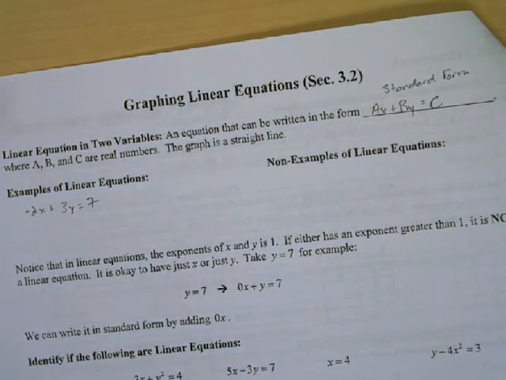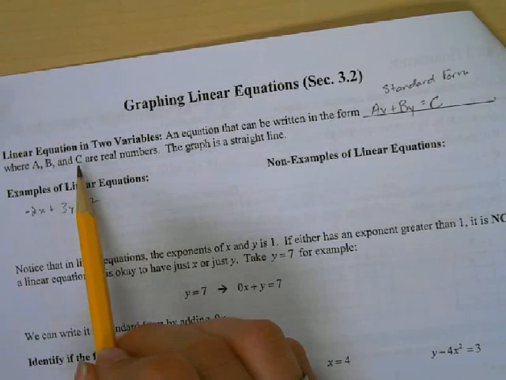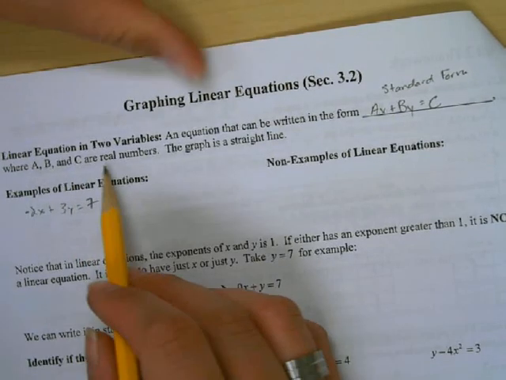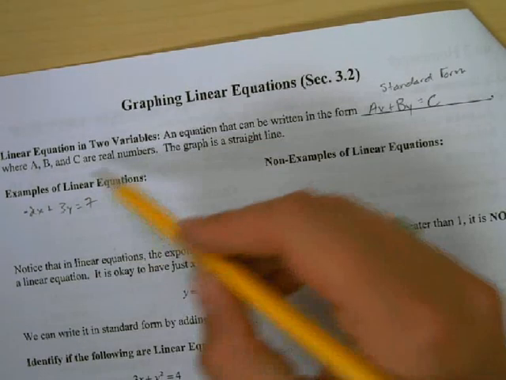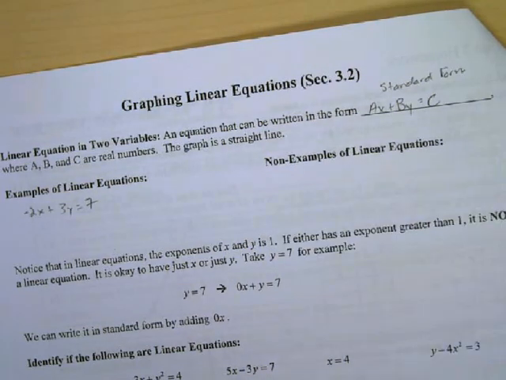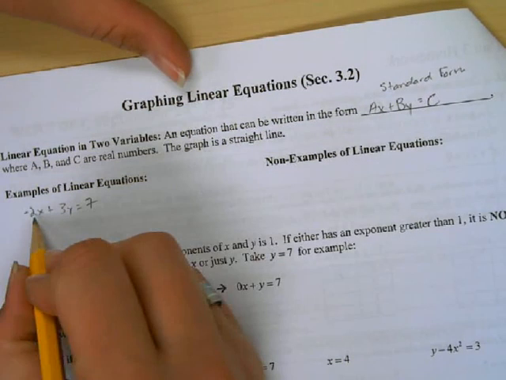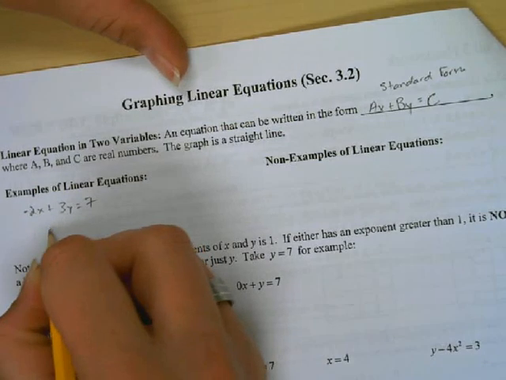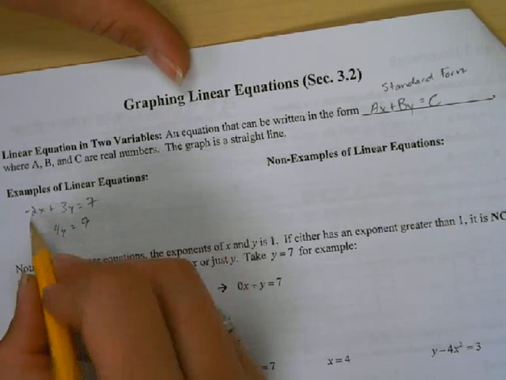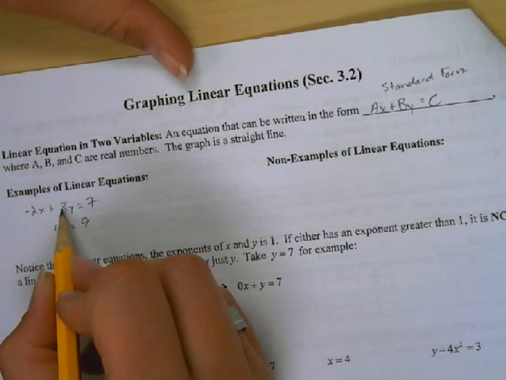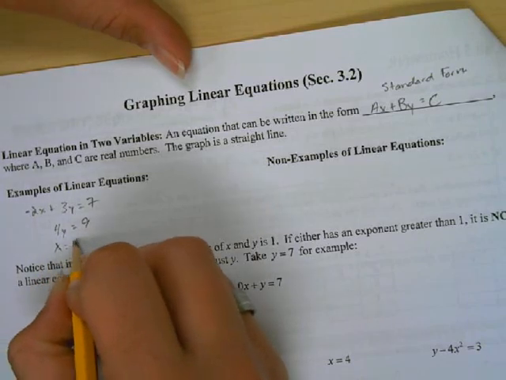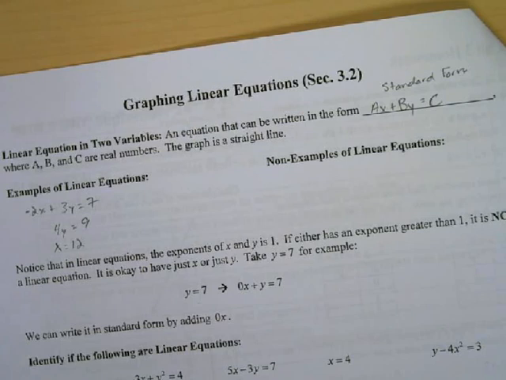But it doesn't say that a, b, and c have to be nonzero numbers. Let me rephrase that. It says that a, b, and c are real numbers, which means that a, b, and c are allowed to be 0. So we don't necessarily have to have an x. I could just have 4y equals 9 or something like that. My y value could also have a 0 in front of it, so we could have x equals 12. That would be a linear equation as well.